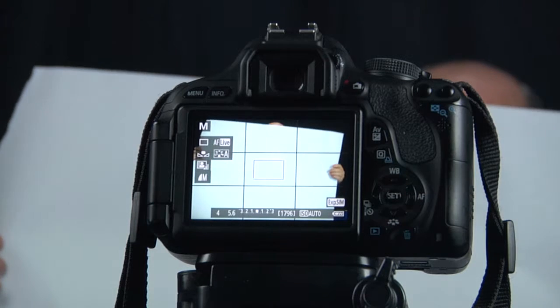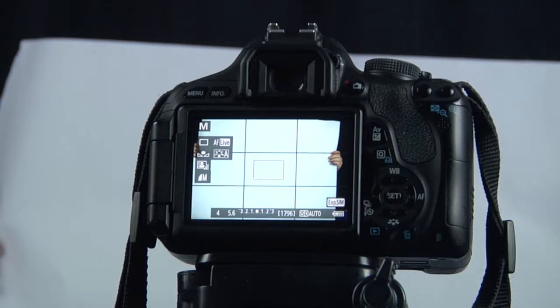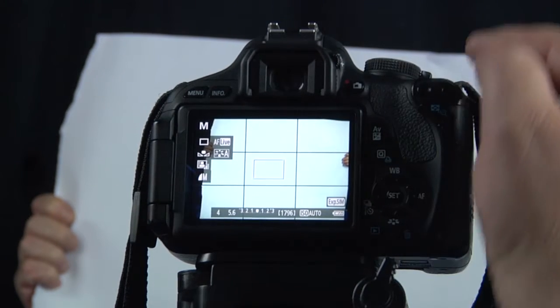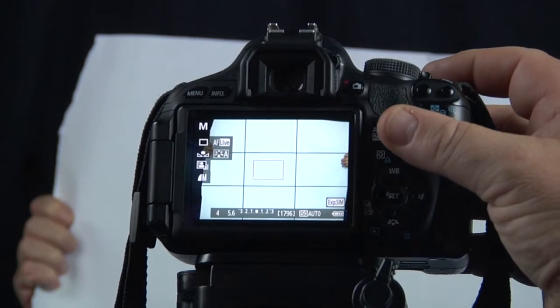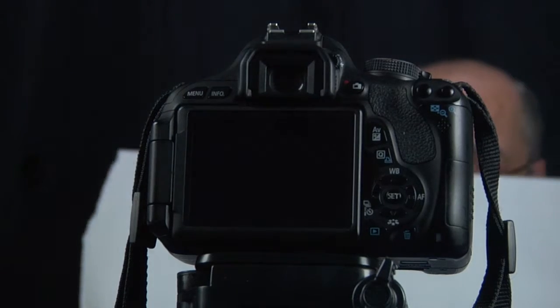Now, for a camera to know what white is, it must have some white. So Rob, could you place that white piece of paper up? A little higher, that's it, fine. And a little bit over to your left. That's it, perfect, thank you. So, what we need to do is take a picture. So, on the camera, you hit the shutter button and take a picture of the white paper.